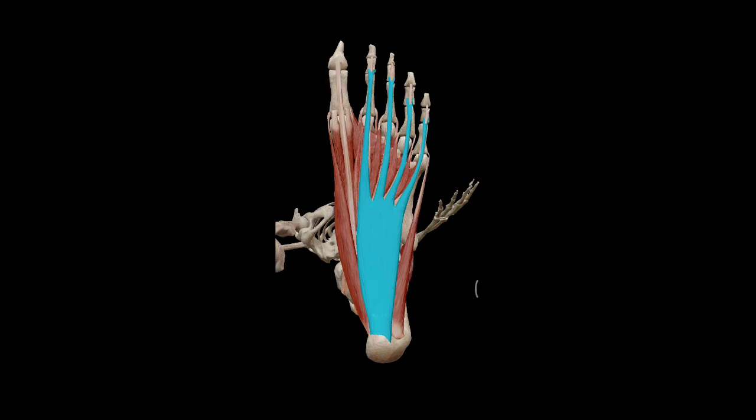The flexor digitorum brevis resembles the flexor digitorum superficialis of the hand, and its origin is from the medial tubercle of the calcaneum. So we have seen the calcaneum already, and this was the medial tubercle of the calcaneum. This was the lateral tubercle.